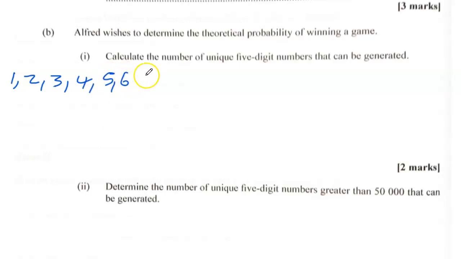So 5-digit numbers, let's say that's 1, 2, 3, 4, 5. For the number of 5-digit numbers, the permutations here, in the first slot, notice you have 6 possibilities. In the second slot, after you place a first number here, you would have 5. Next, for the fourth number, you only have 2 numbers remaining.